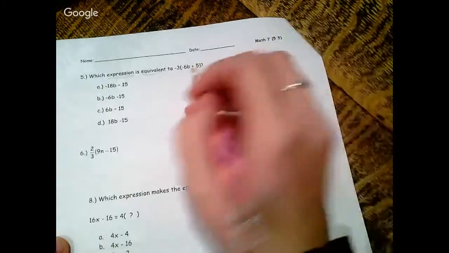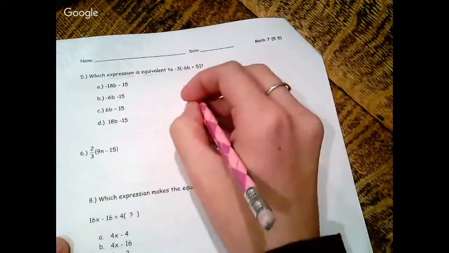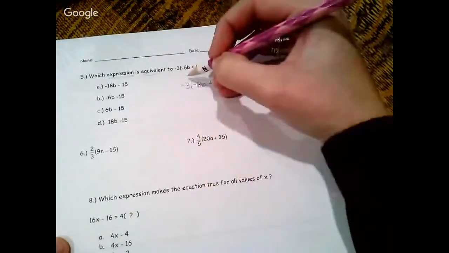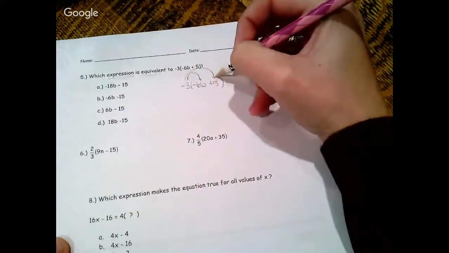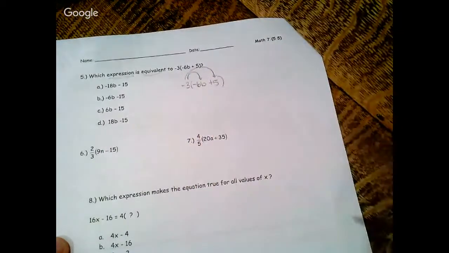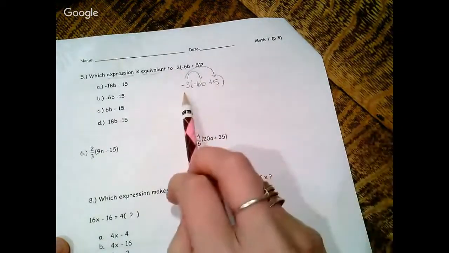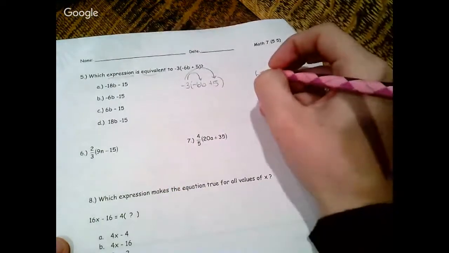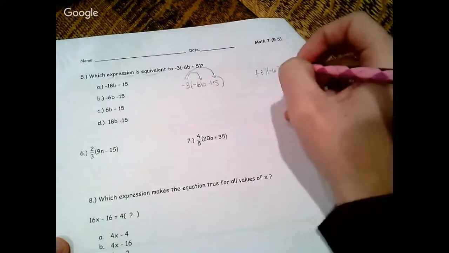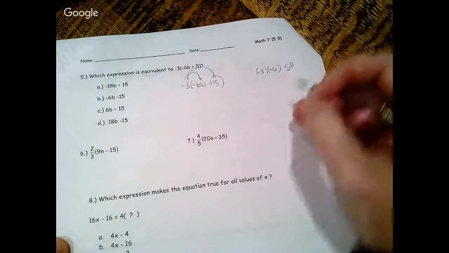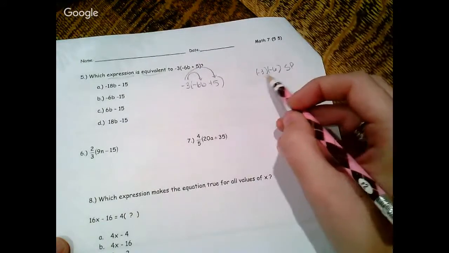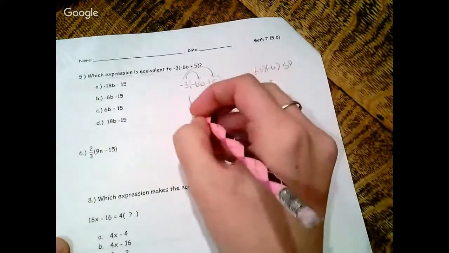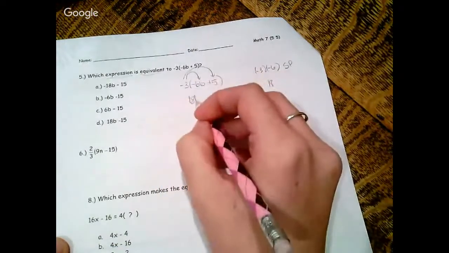But now what I would like to do is solve this. So to do that, I'm going to distribute. When I distribute, remember I'm doing the rainbow method, multiplying the number on the outside by each number on the inside. So my first one is negative 3 times negative 6. Well, they're the same sign, so it's going to be positive. 3 times 6 is 18. So when I distribute, I have 18. But don't forget that I have a b there, so it's going to be 18b.